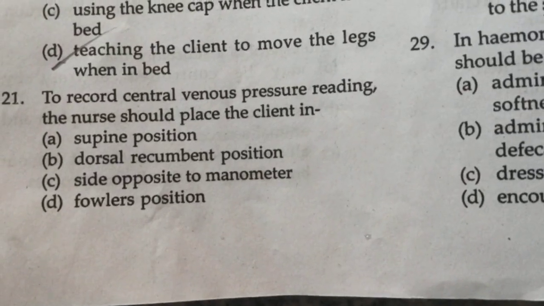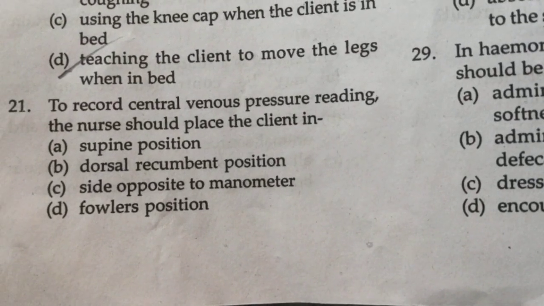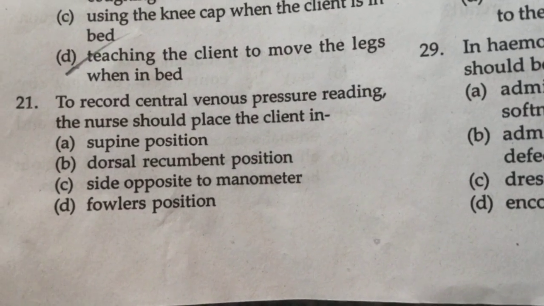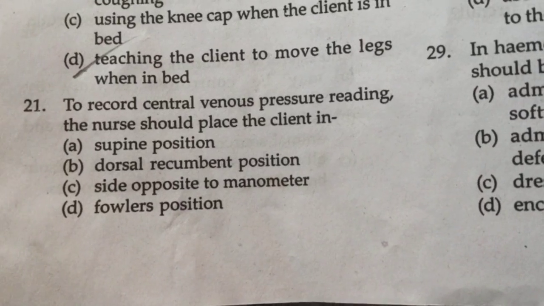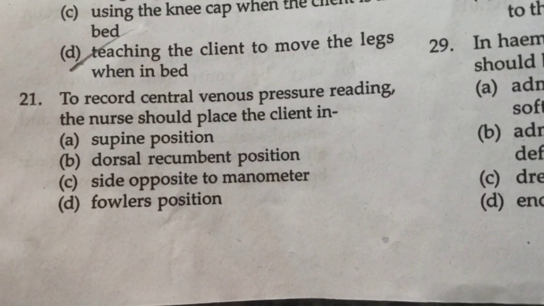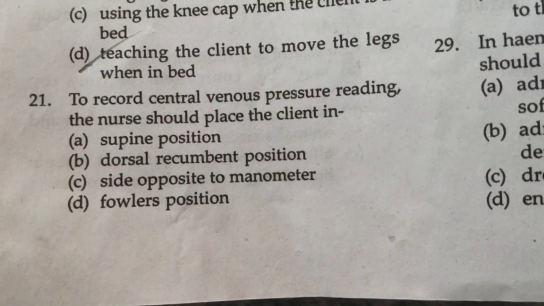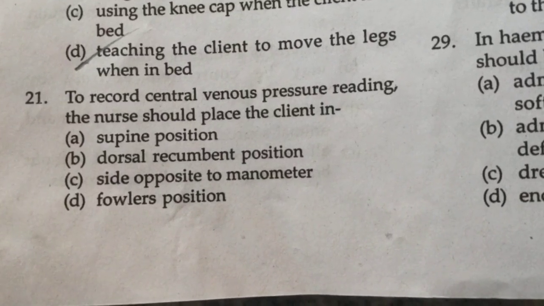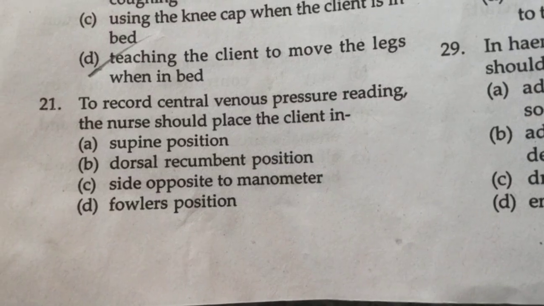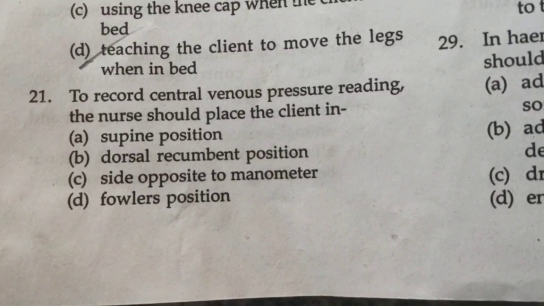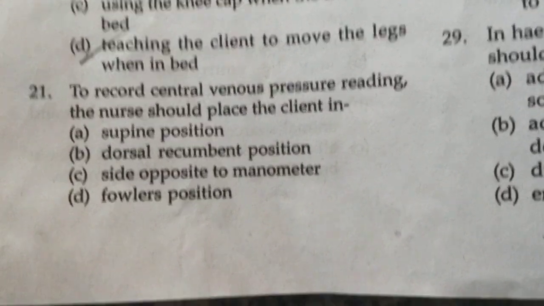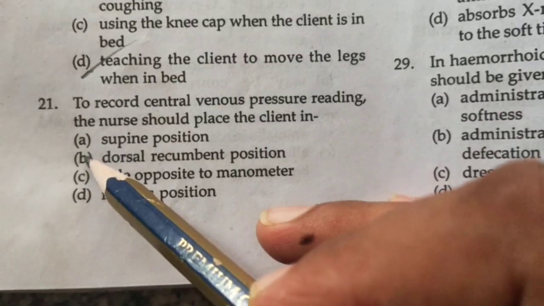Next, 21st question. To record central venous pressure reading, the nurse should place the client in option A, supine position. Option B, dorsal recumbent position. Option C, side opposite to the manometer. Option D, Fowler's position. Option B is the right answer, dorsal recumbent position.